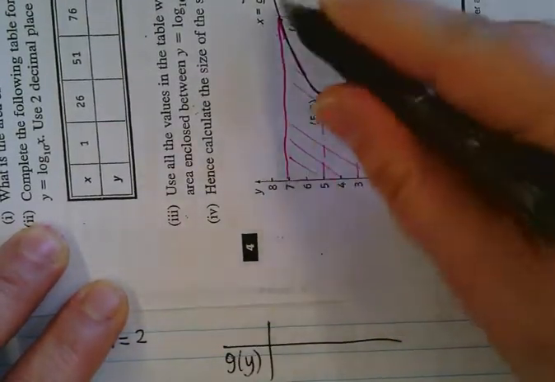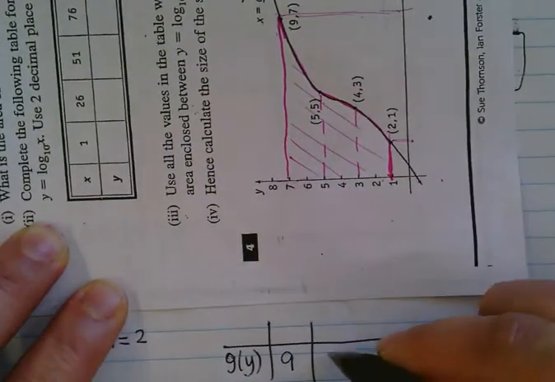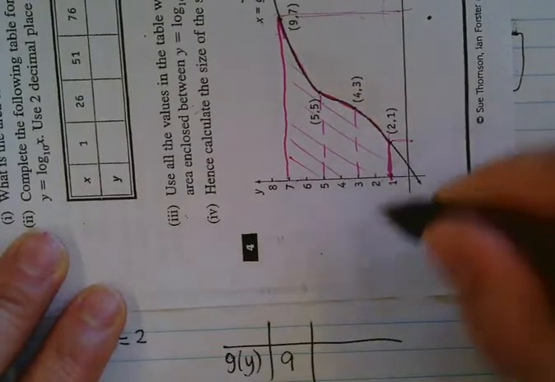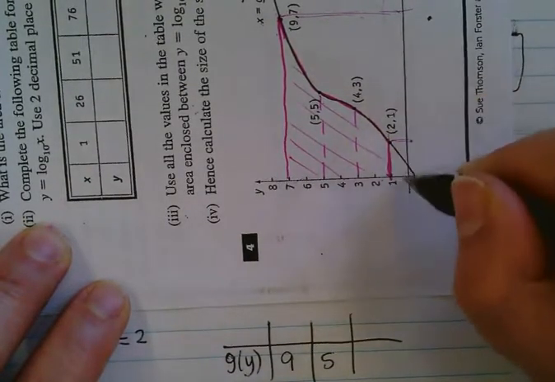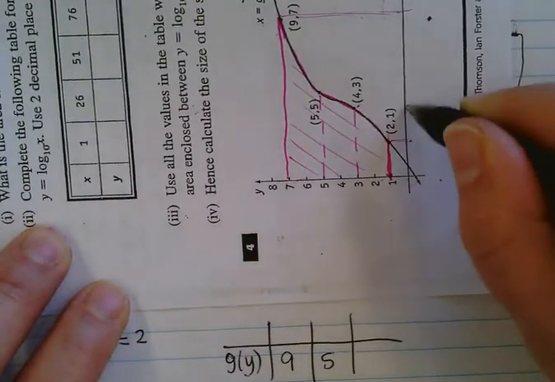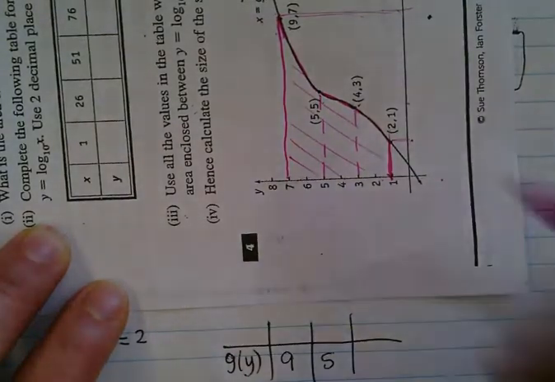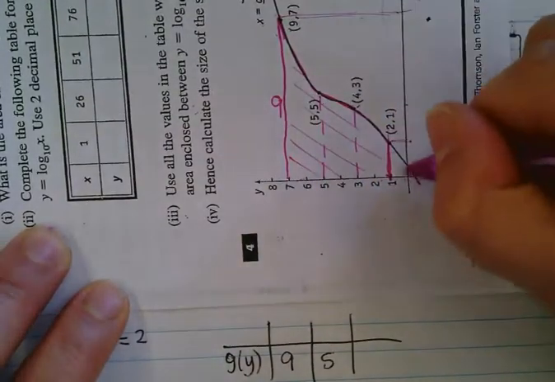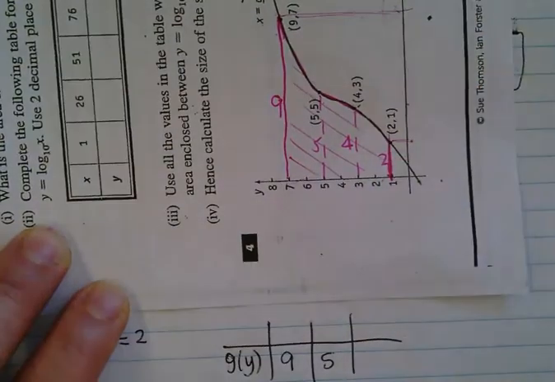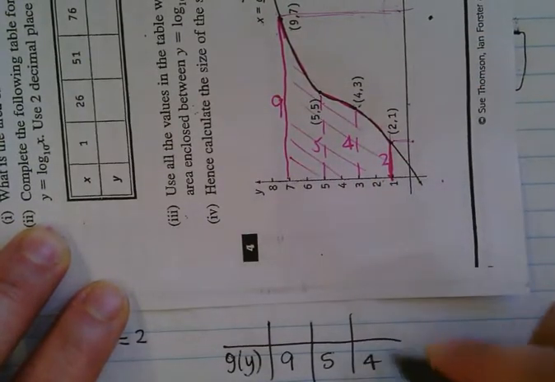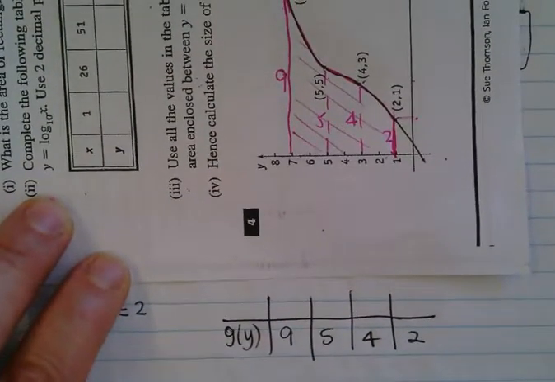No, it's 9. And what's the height here? What's the height? 5. And what's the height here? Because how do you get to this point? You go 4, 3. What's the height? These are the heights. That's 9. Because that's 5. This is 4. And that's 2. So these are your function values because we're doing sideways.